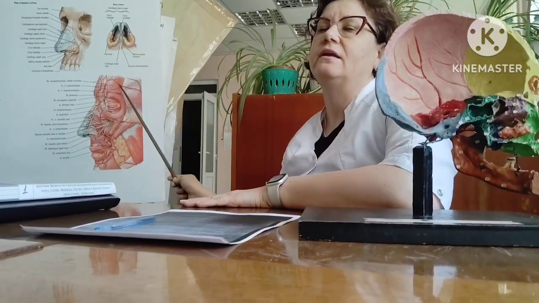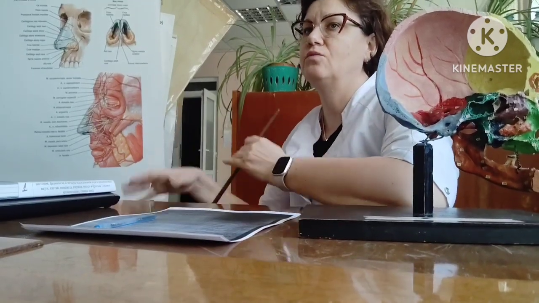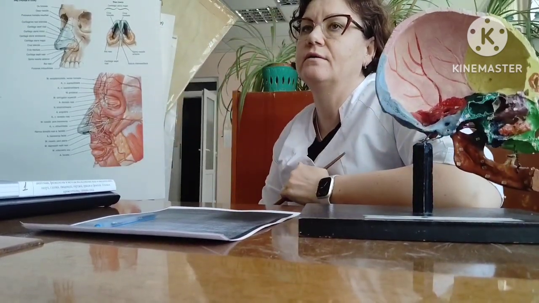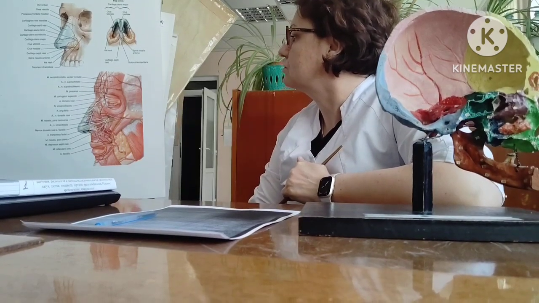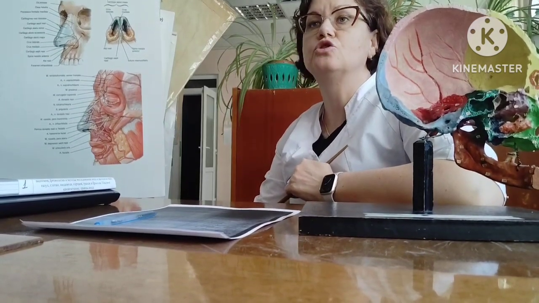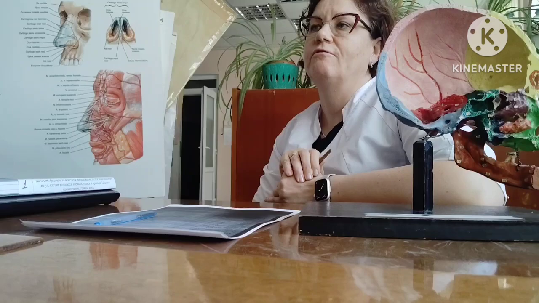What about the veins? The jugular vein is the biggest, which collects the blood from the face, the external nose and the internal nose. In a normal condition, all blood comes down to the jugular vein.